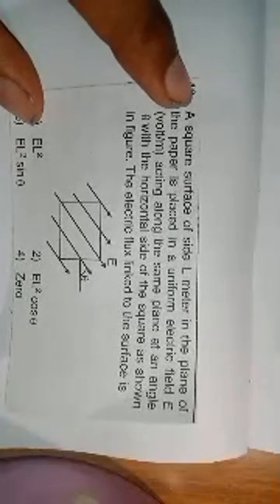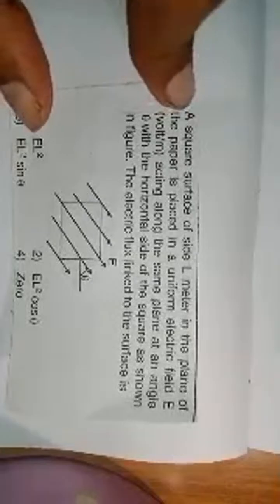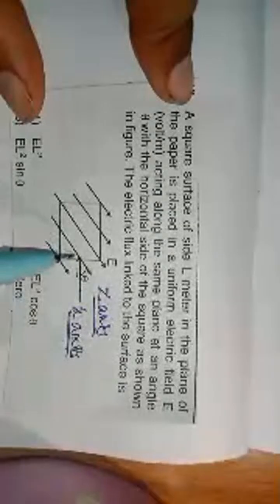Okay, see, take for example the electric field lines going towards the z-axis, and this theta is along the x-axis. So the angle between the z-axis and x-axis, we all know, is 90 degrees.